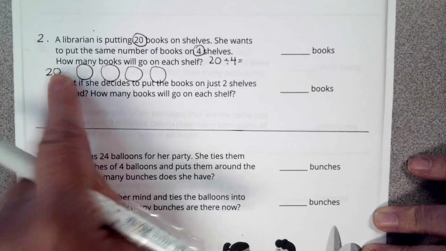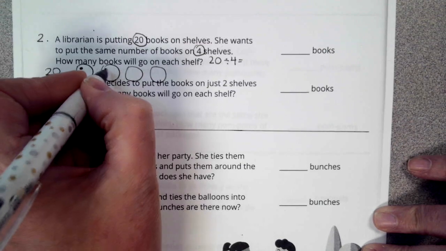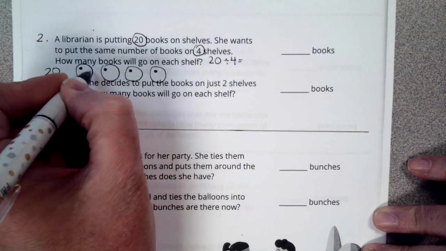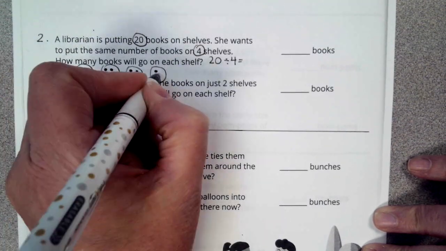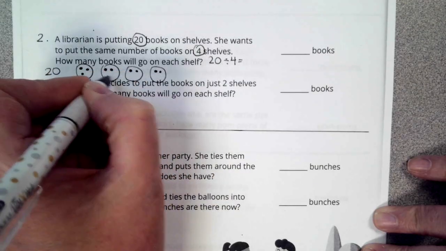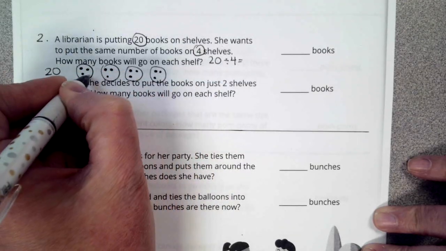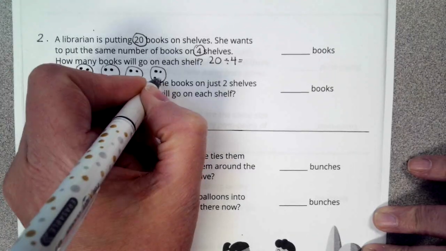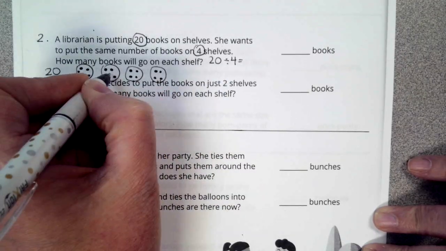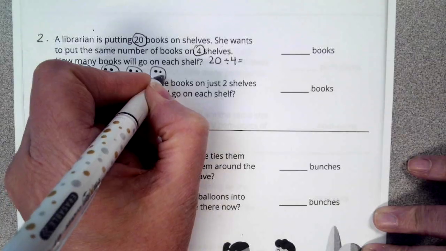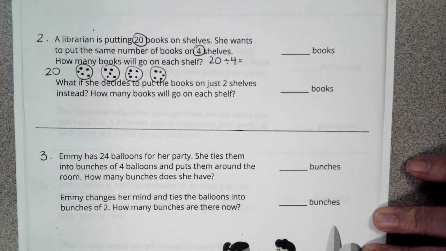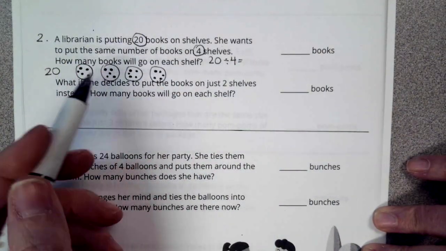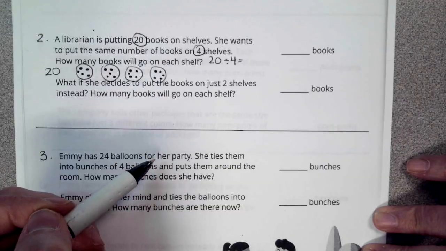a group. Ready? 1, 2, 3, 4, 5, 6, 7, 8, 9, 10, 11, 12, 13, 14, 15, 16, 17, 18, 19, 20. How many books are on each shelf? There are 5.